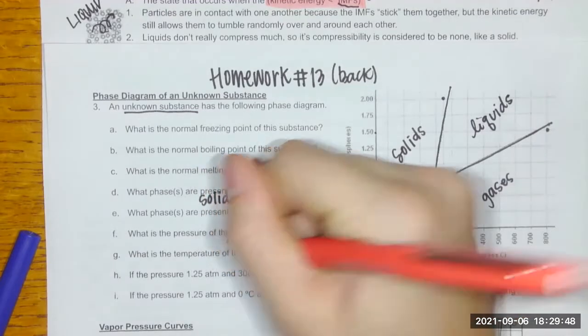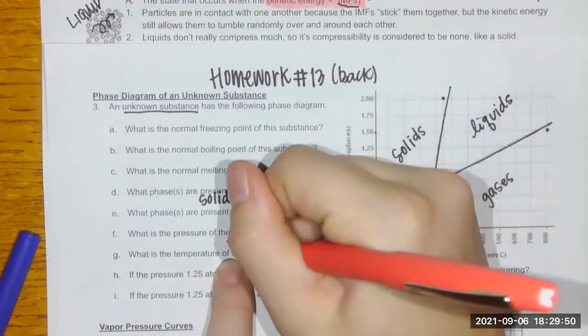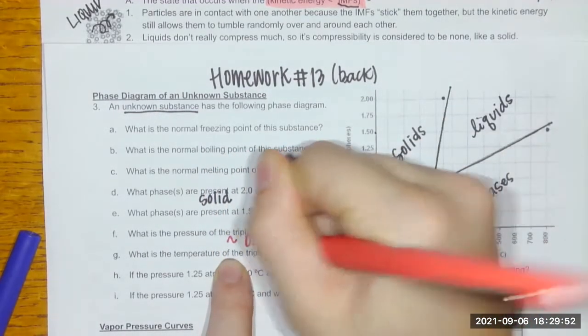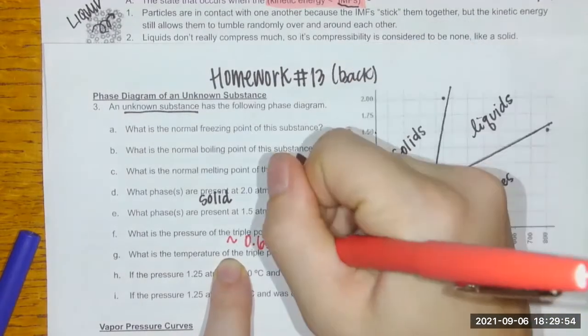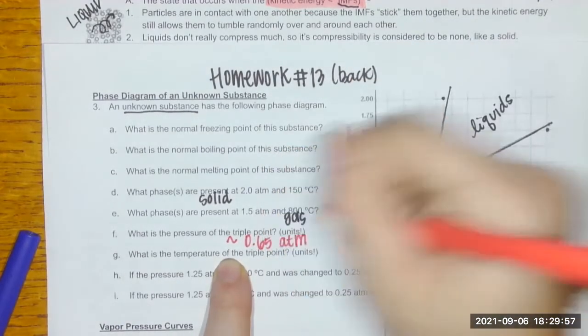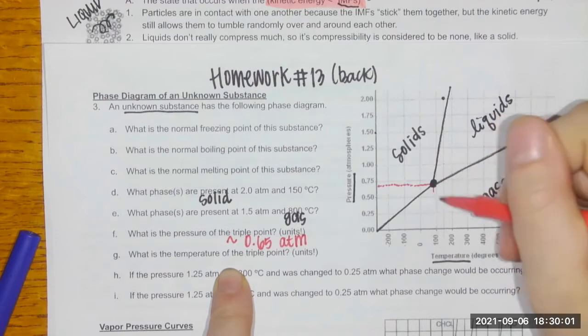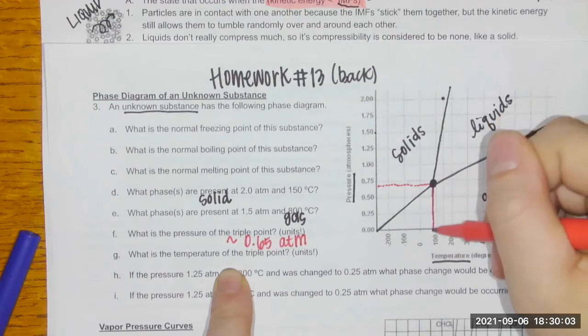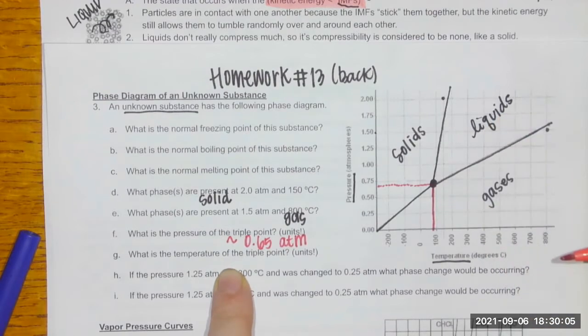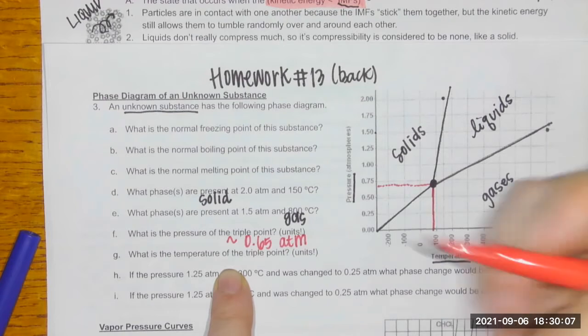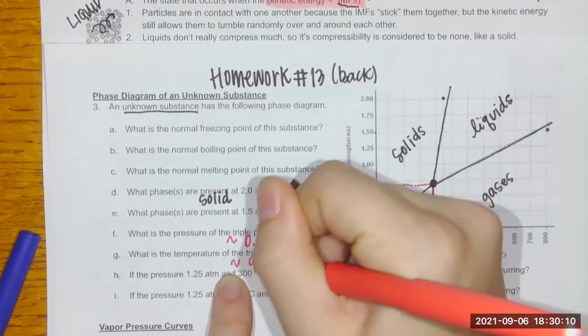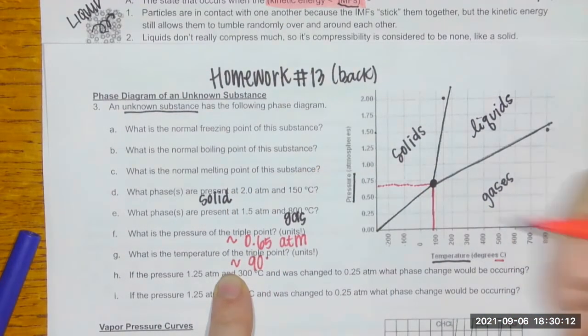I can't really tell. About 0.65 atmospheres of pressure. The temperature of that triple point looks to me about maybe 90 degrees Celsius.